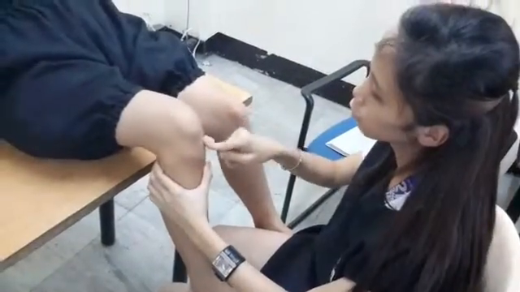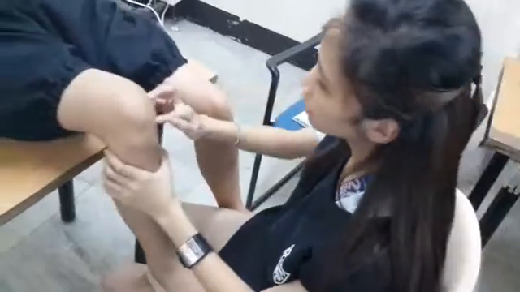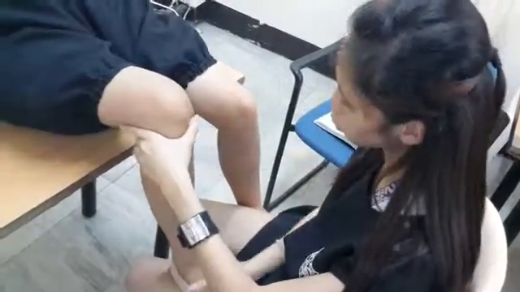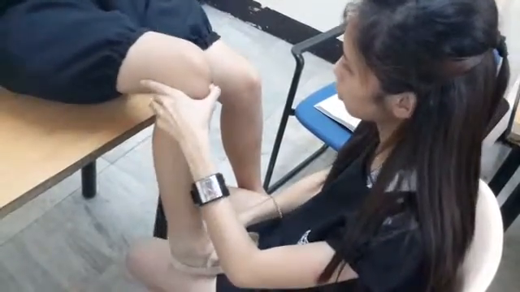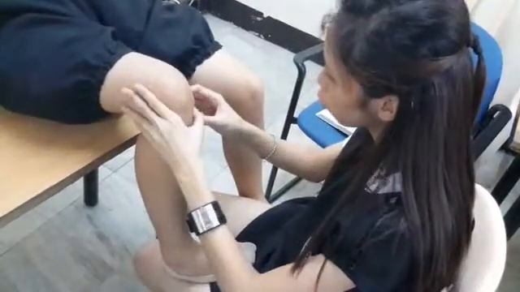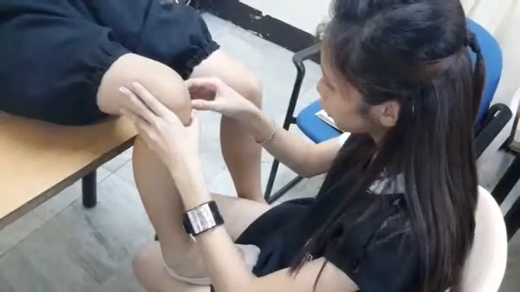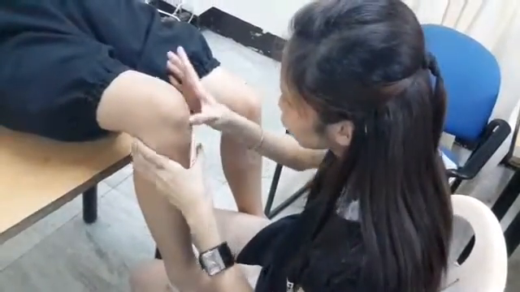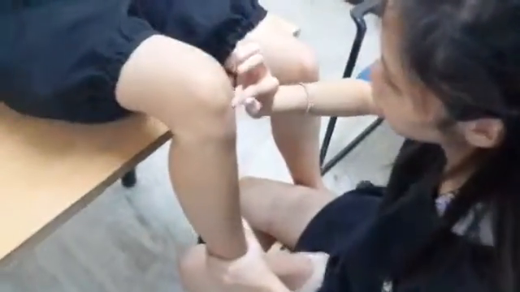Palpate the medial meniscus. The knee is flexed, then find the anterior upper margin of the medial meniscus. Ask the patient to internally rotate the tibia. There. You will find the edge of the medial meniscus. So, firmly palpate the tender mass of the medial meniscus.